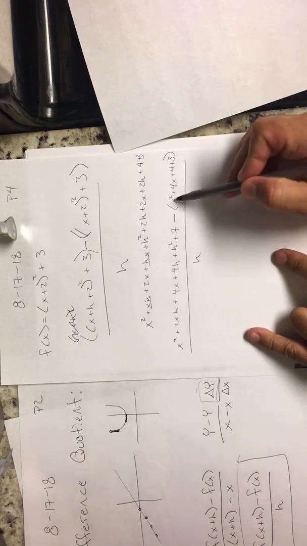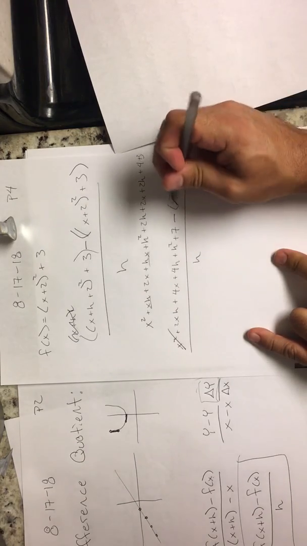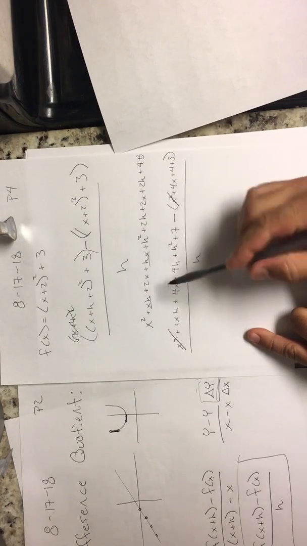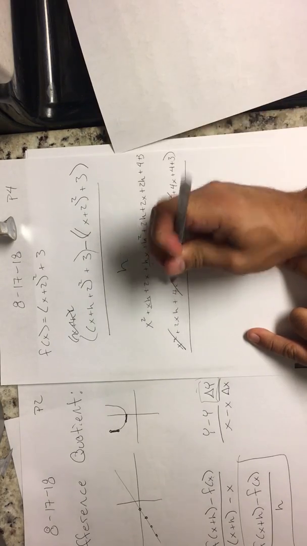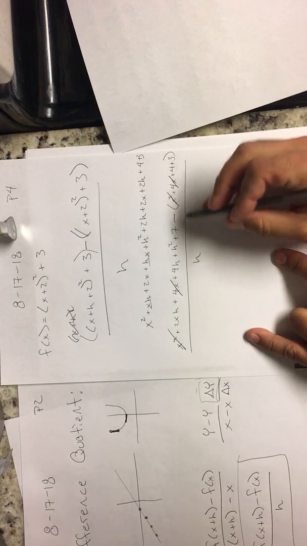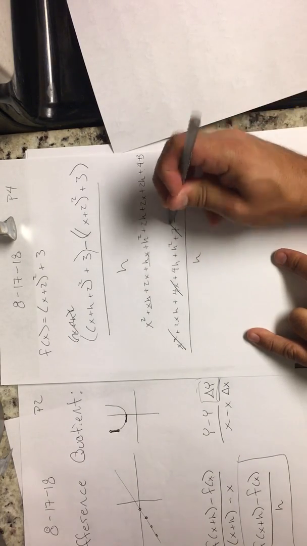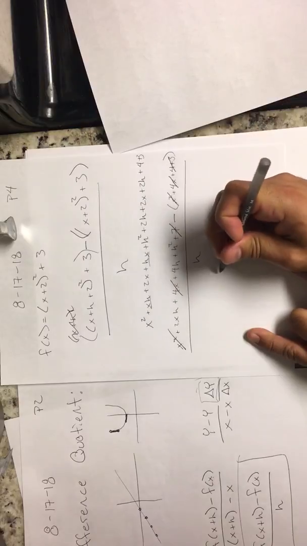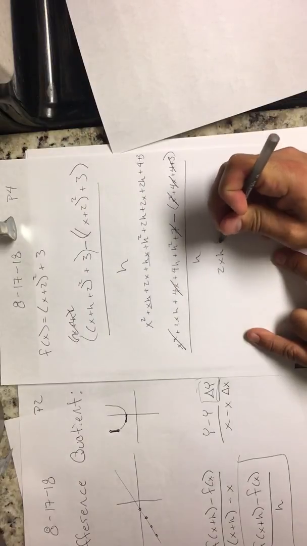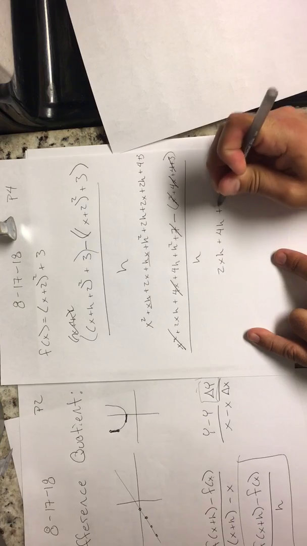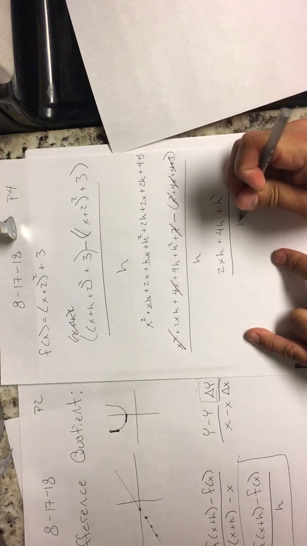So I have x squared minus x squared. Those cancel out. I have 4x minus 4x. Those cancel out. I have 4 plus 3, which is 7. 7 minus 7, so those cancel out. So I'm left with 2xh plus 4h plus h squared over h.